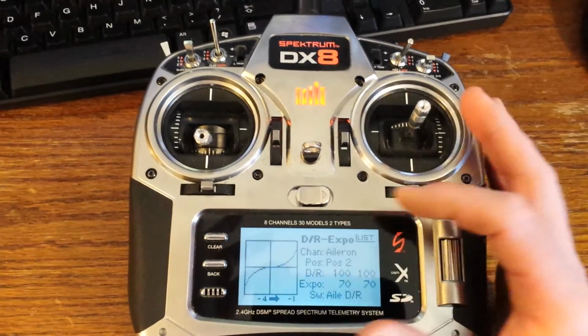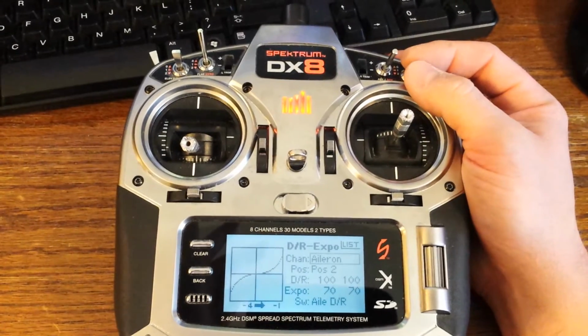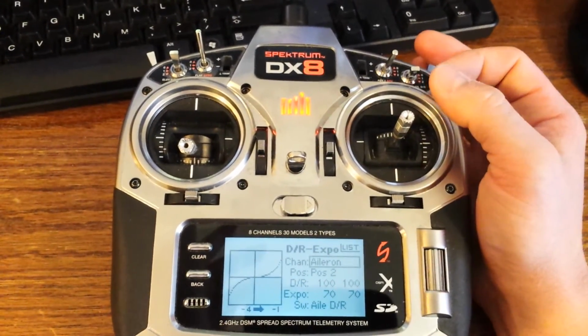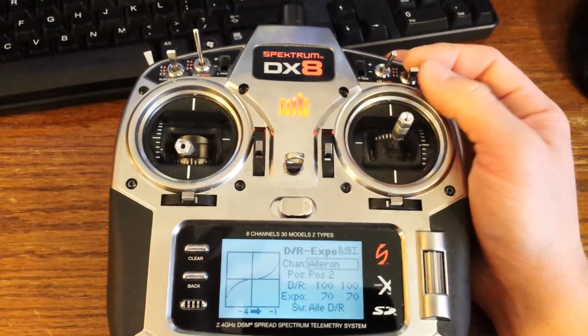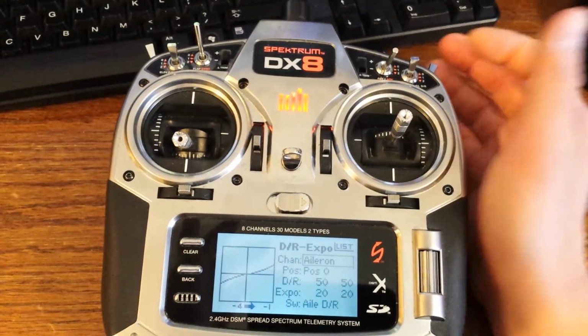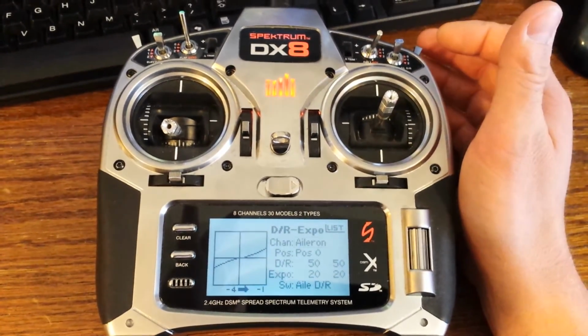So he had actually gone through and said, okay, well, I know I set my Expo to 70%, and he did that not realizing the switch position was different, and all he would have had to do was just make sure the position was where he thought it was, or had the settings that he thought.